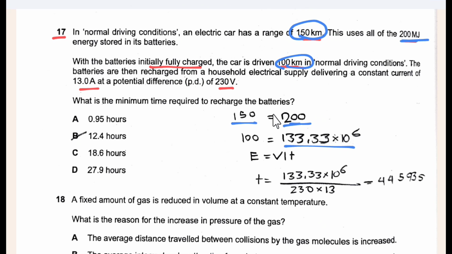So we need to refill this energy. That means to recharge, we need to refill this energy. So what is the time to refill? So energy is equal to what? Energy is equal to VIT. Since power is equal to VI, energy is equal to VIT.